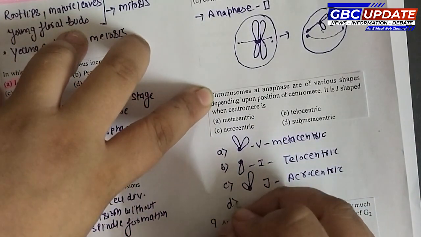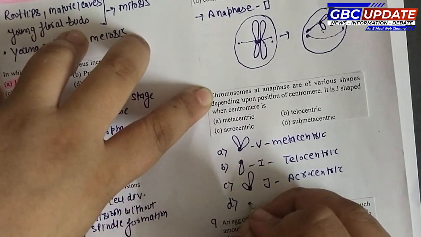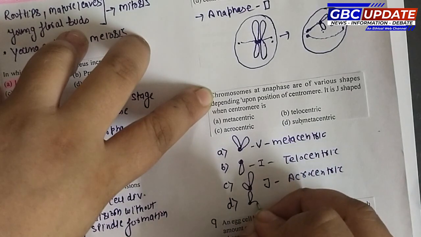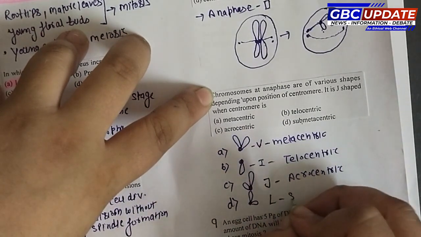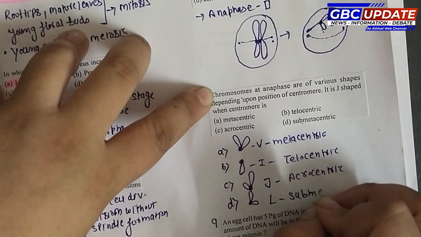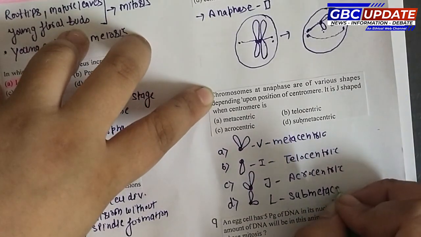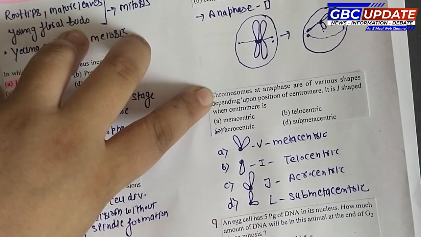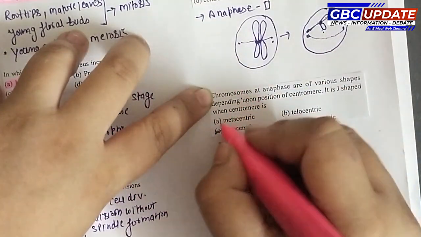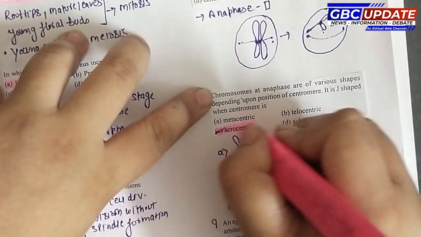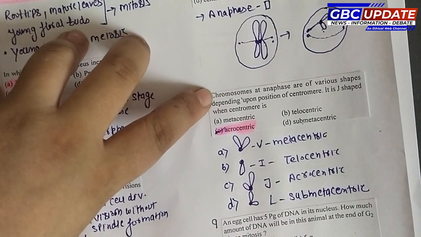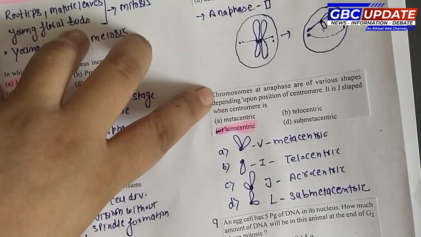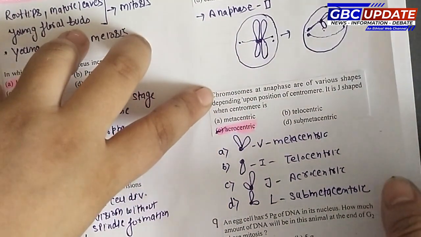And if we are talking about submetacentric, this is L shape. So the correct answer is C, because they are asking about J shape, and J shape chromosomes are found in acrocentric chromosomes.